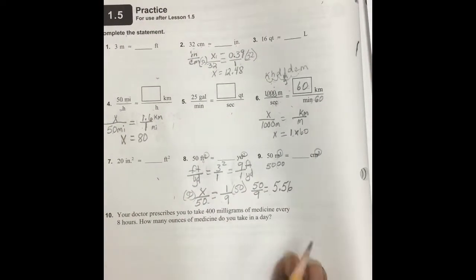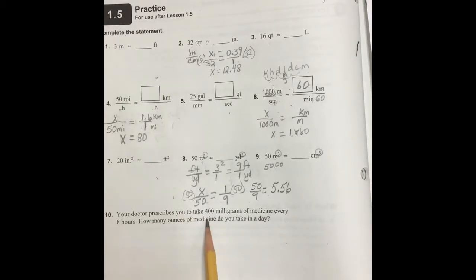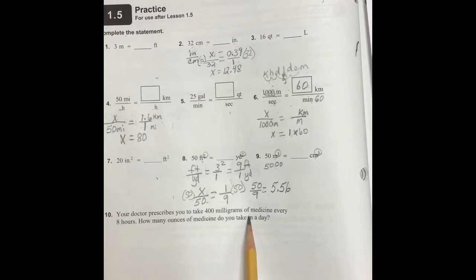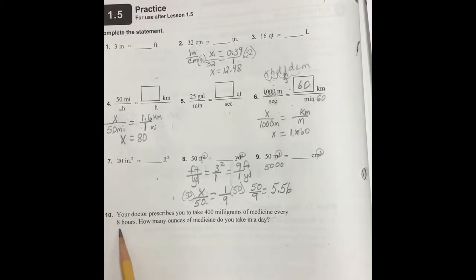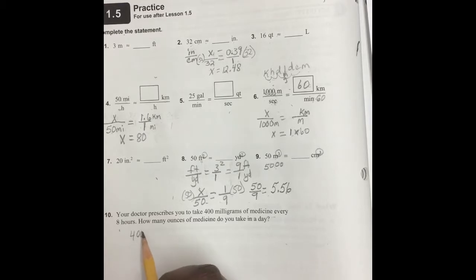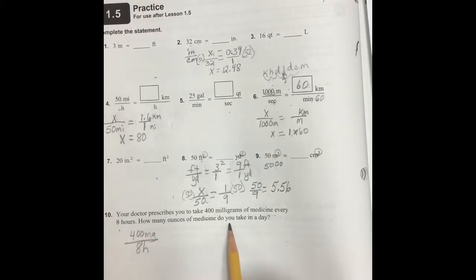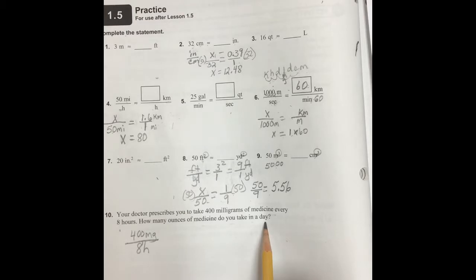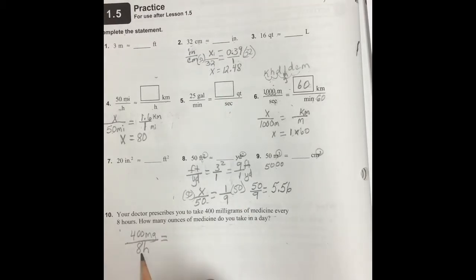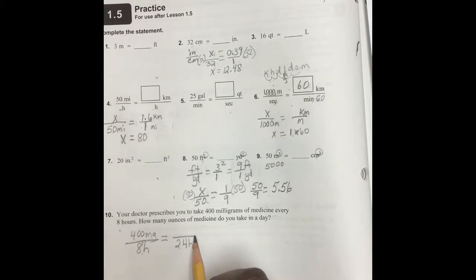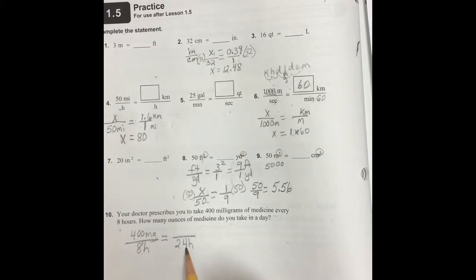Okay? Let's look at number 10. Your doctor prescribes you to take 400 milligrams of medicine every 8 hours. So we have 400 milligrams, okay, every 8 hours. How many doses of medicines do you take in 1 day? So now what happens is 8 hours turn into 24 hours, okay? All right, so now what ends up happening is, if that be the case, then you are talking about these milligrams to 24.